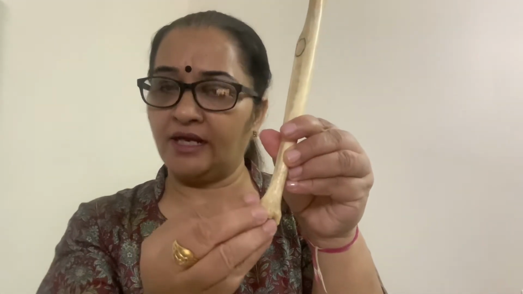So that is important. Coming to the lower portion, this is the head of the ulna, this is the styloid process of the ulna. Because we have discussed the different parts and their articulation with the different bones: this part is going to articulate with the trochlea of the humerus, it is going to articulate with the head of the radius, and this ulnar head is going to articulate with the ulnar notch which is present on the radius.